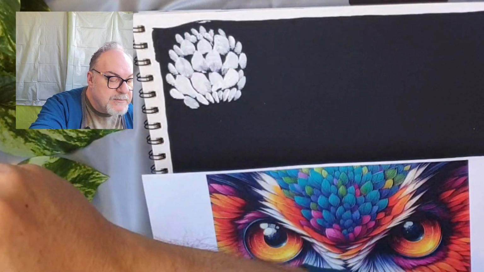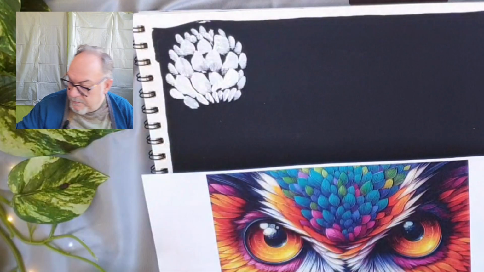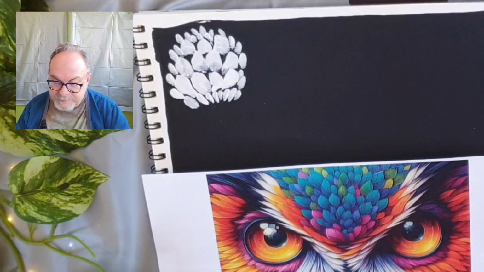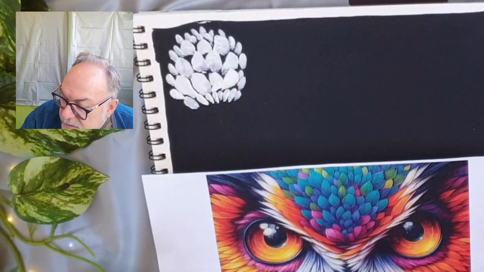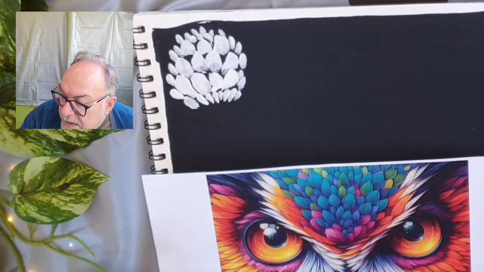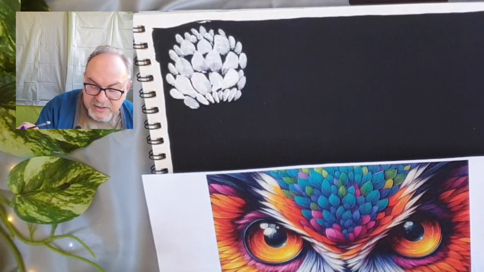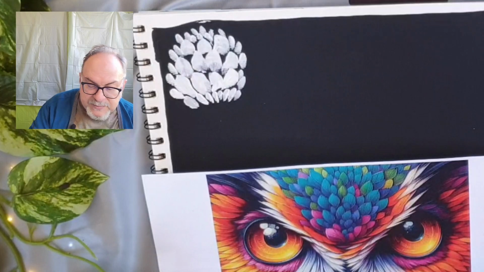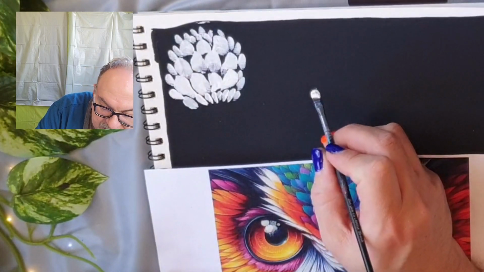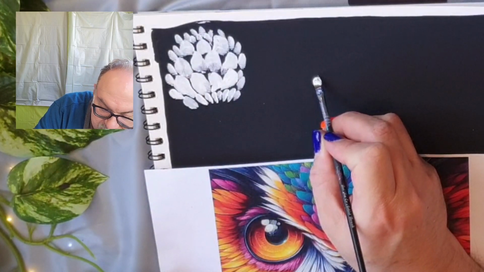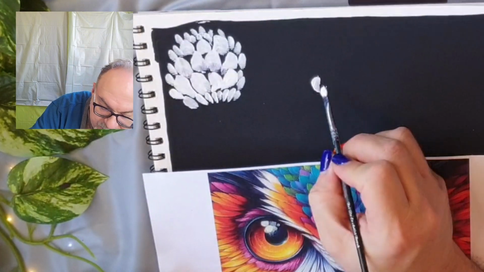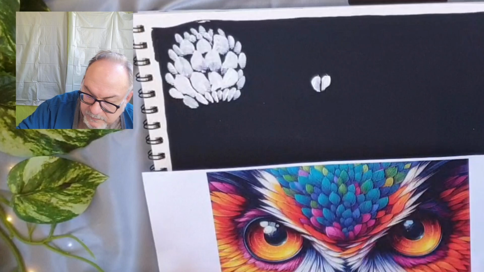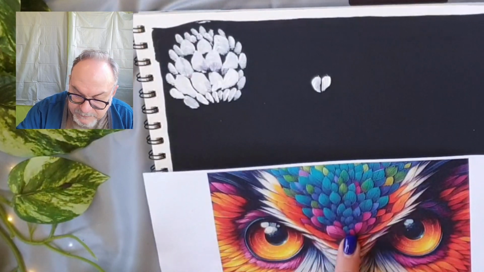I'm going to activate that brush. Let's load this little filbert brush as well. And listen, you don't have to have a filbert. If you only have a round brush, you can definitely try these brush marks with that as well. Let's move here and sort of just mimic some of these smaller little feathers that we have around here.